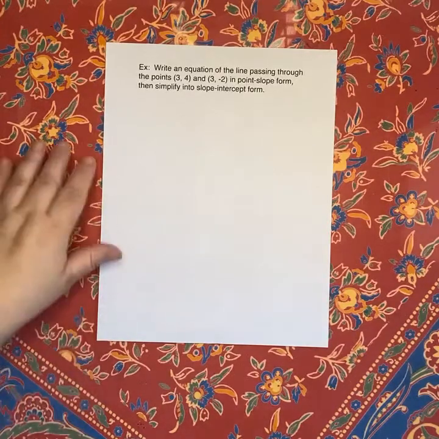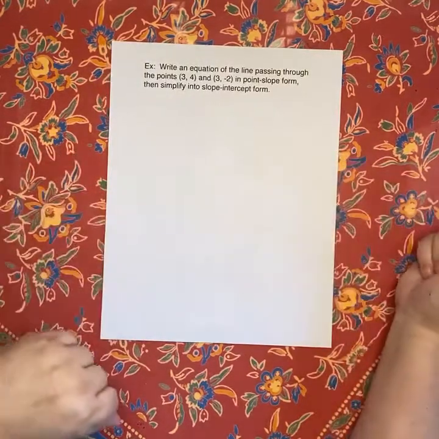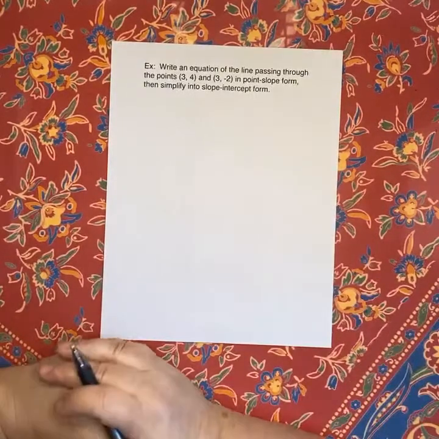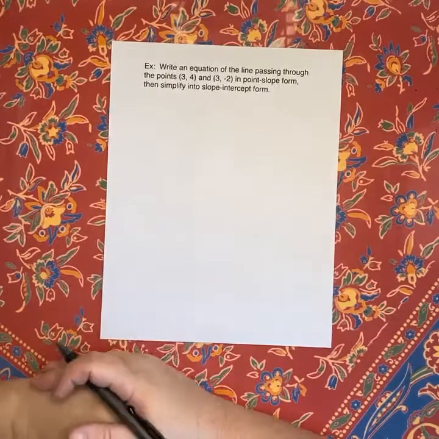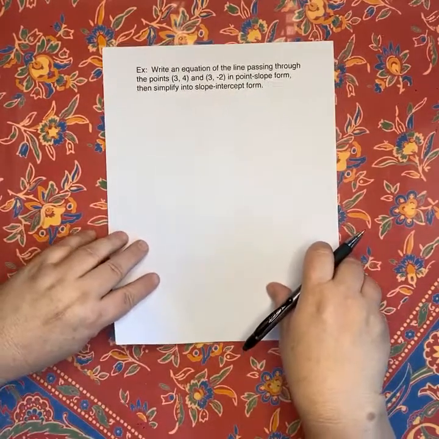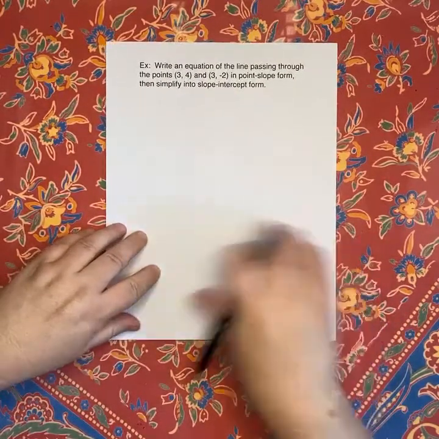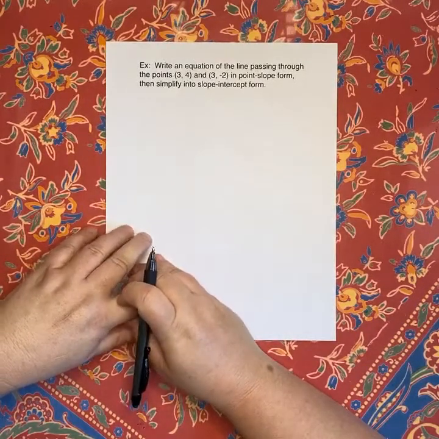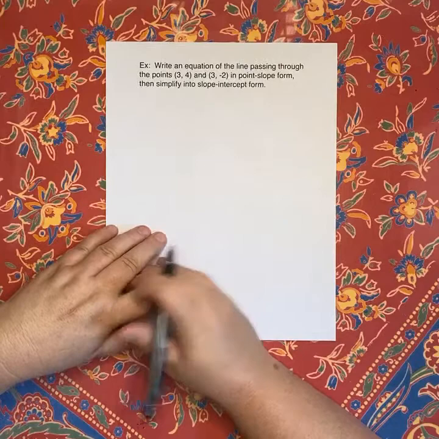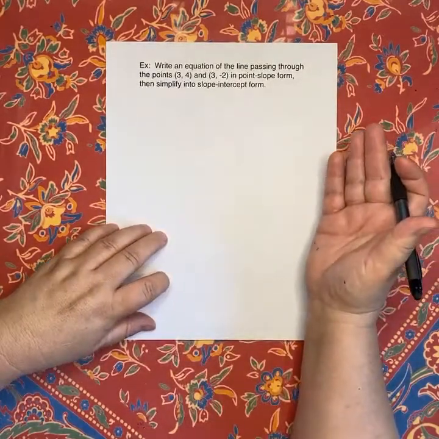Write an equation of the line passing through the points 3, 4, and 3, negative 2 in point slope form, then simplify into slope-intercept form. Okay, so if we're doing exactly the same thing, we might be practicing, or there might be something really interesting going on. Okay, so this problem looks like all the others.